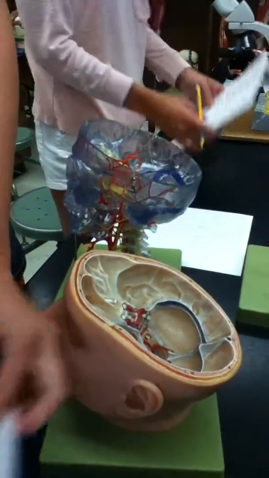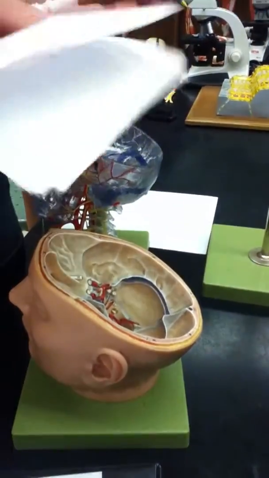Okay, so go to your word list so you can see what I'm talking about. Yeah, circle of Willis.